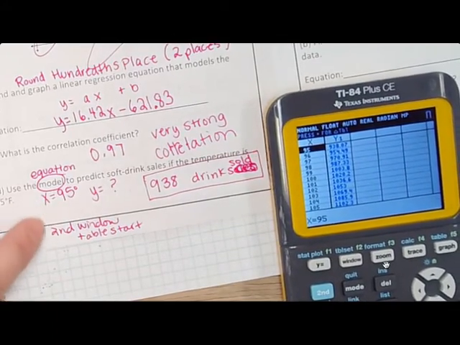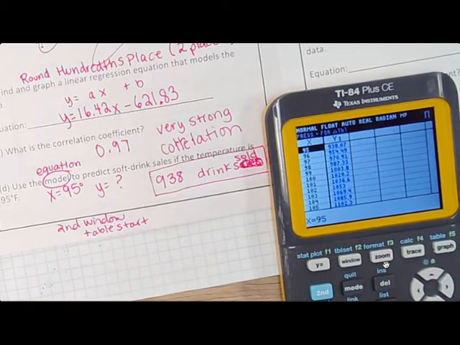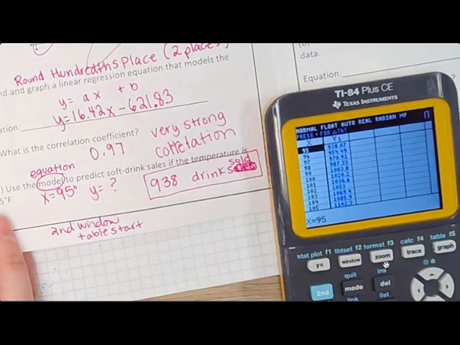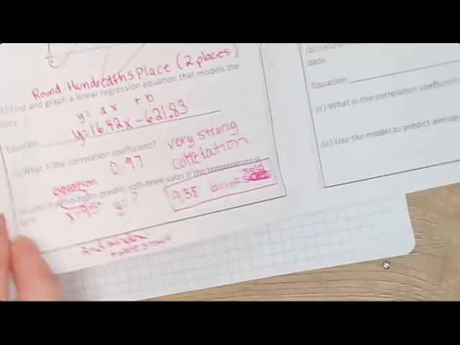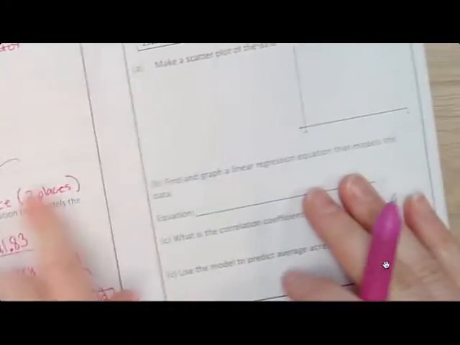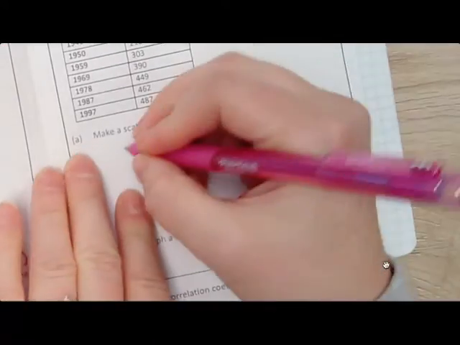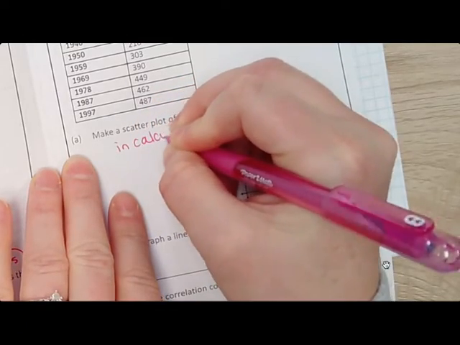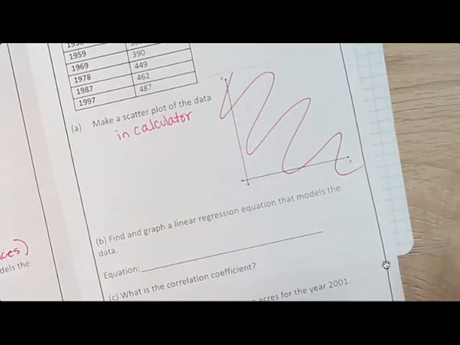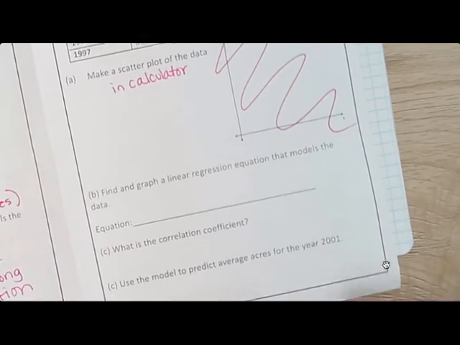Okay, so I have written all of my steps down. I hope you wrote them down too, so I'll help you. So y'all are going to do example 2. Same thing. You're going to round to the hundredths place. Make a scatter plot in the calculator. So we're not going to do it on here. And write your linear regression and then predict.